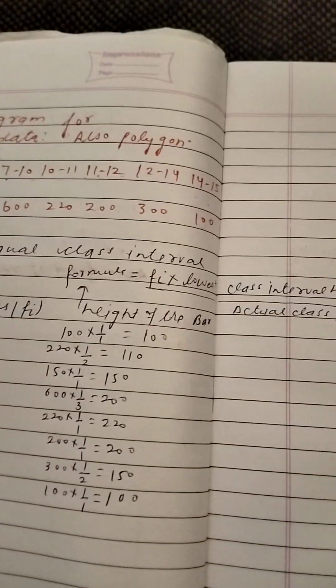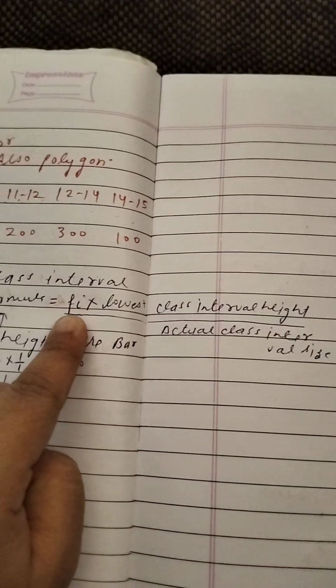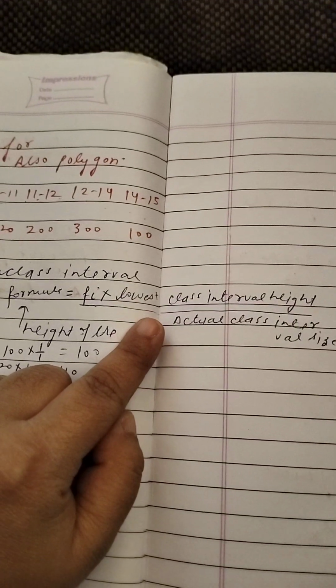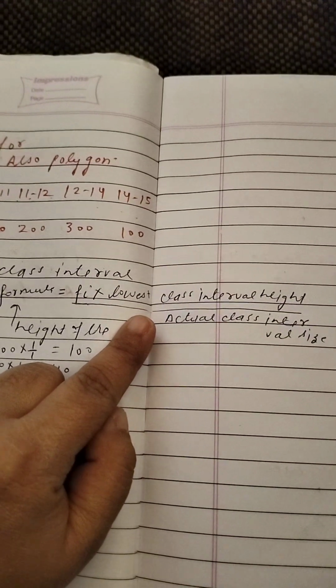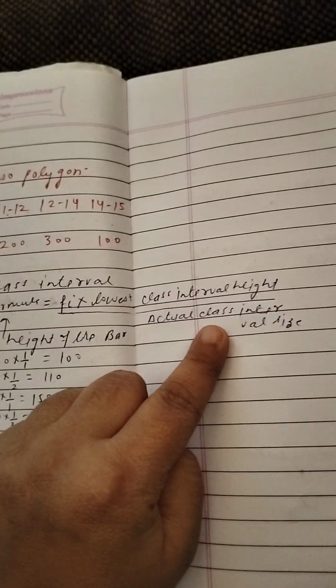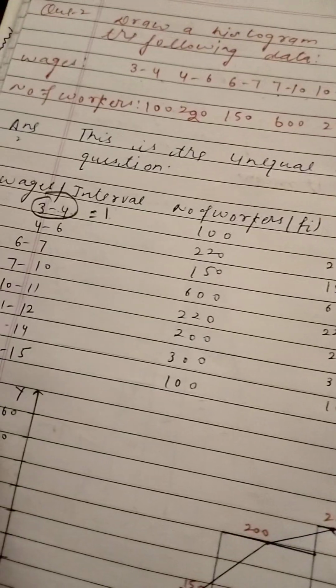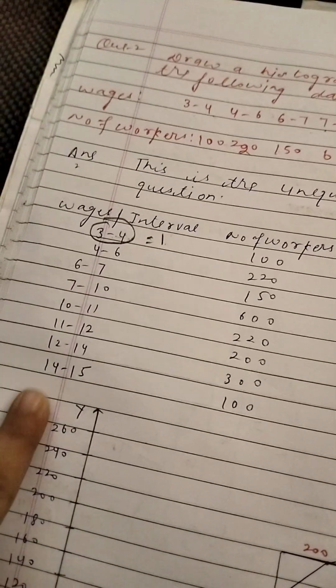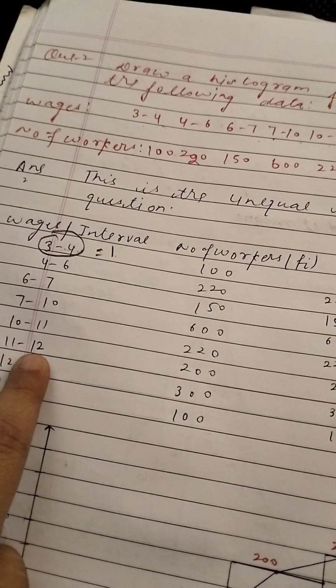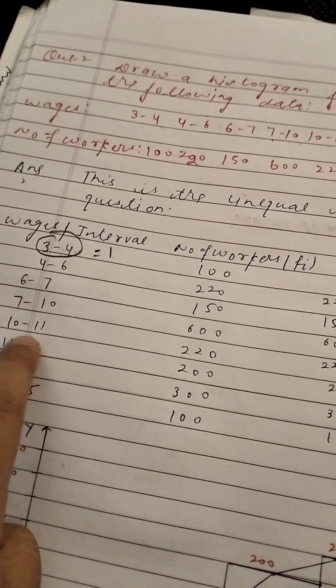So what is the formula? Formula is Fi as it is into lowest class size. Lowest class means 3 to 4. Size is 1, and divide by the actual class size which you are working on. For example, if you are working on 14 to 15, the difference is 1, 12 to 14 the difference is 2, 11 to 12 the difference is 1, 10 to 11 the difference is 1. Now we are going to solve one by one.